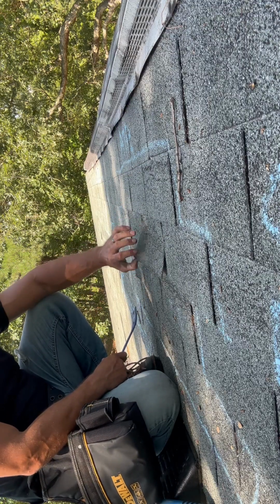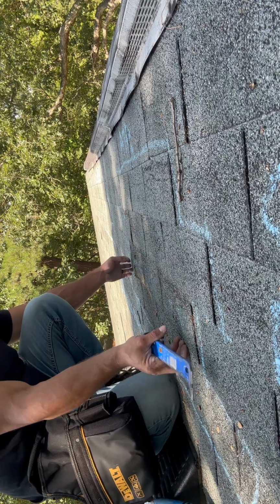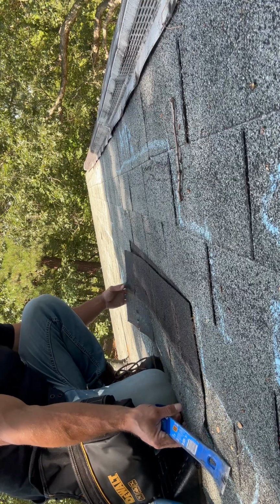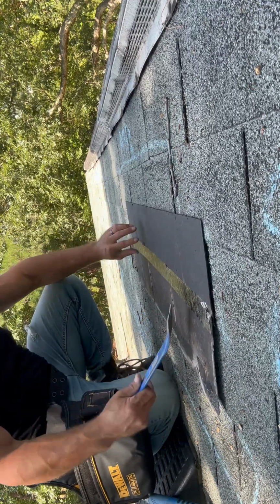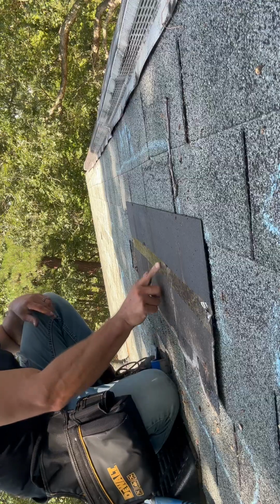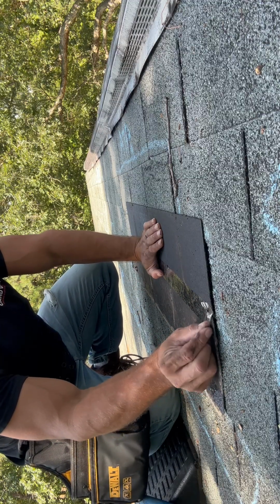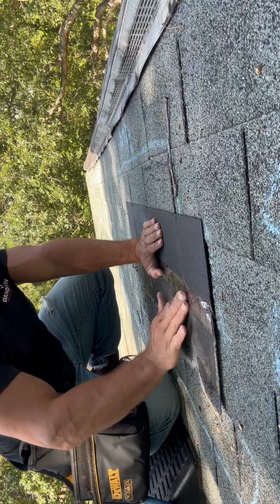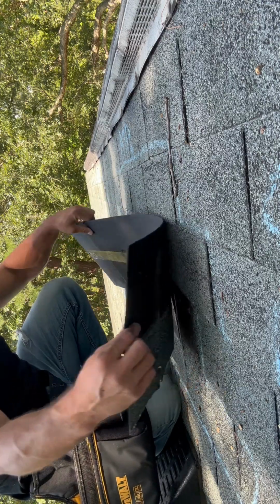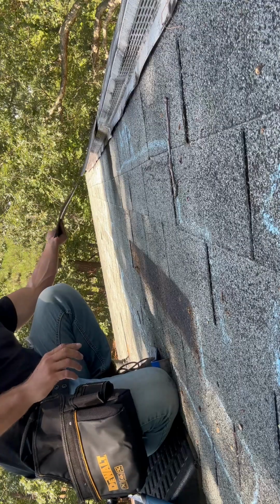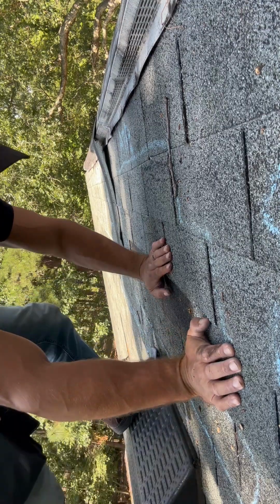Just making sure I got everything. That looks good. Pull this guy out. Usually you can flip these shingles over. The adhesive strip on the back usually indicates who the manufacturer is on the cellophane. But this is pretty old. I can't see any writing or anything, so we'll have to send this off to be tested. All right, I'm going to replace that with a new 3-tab.